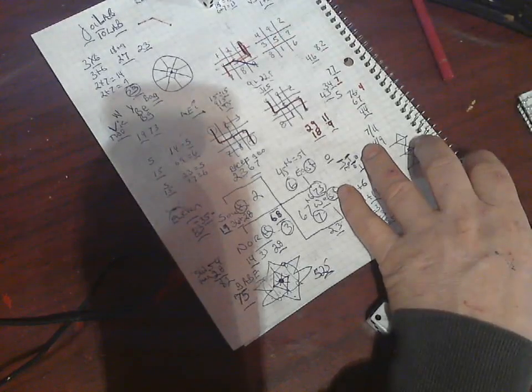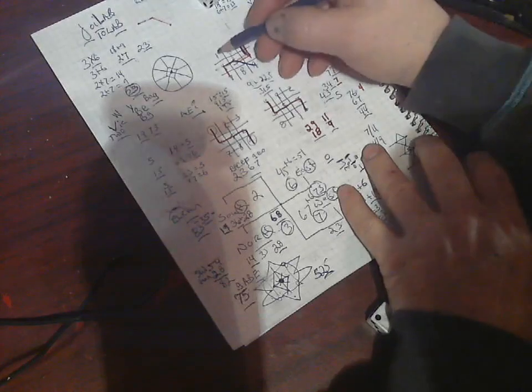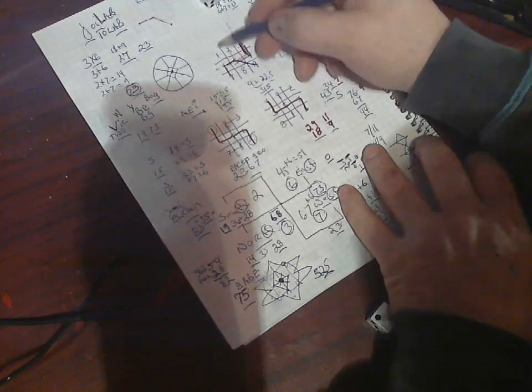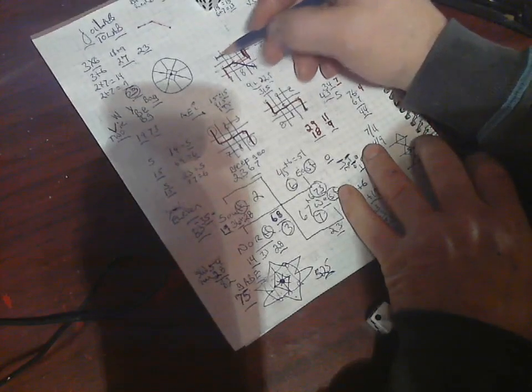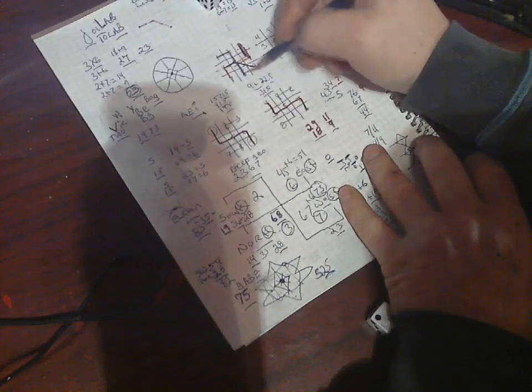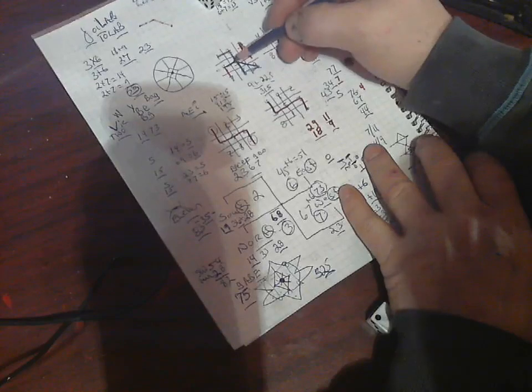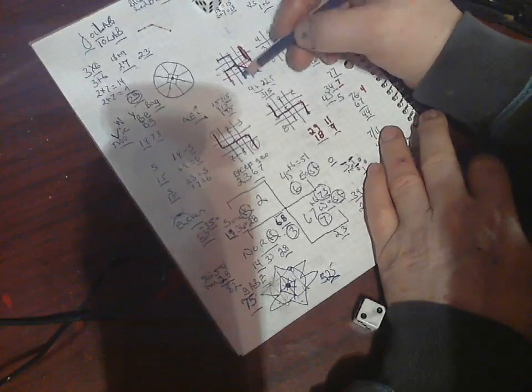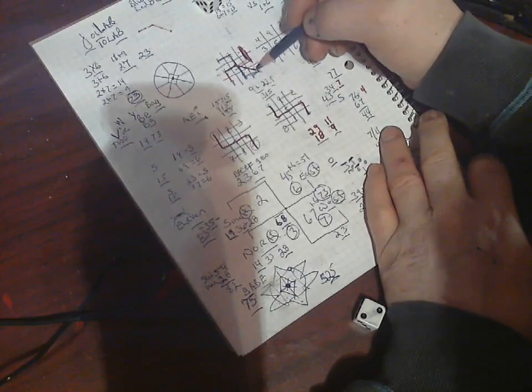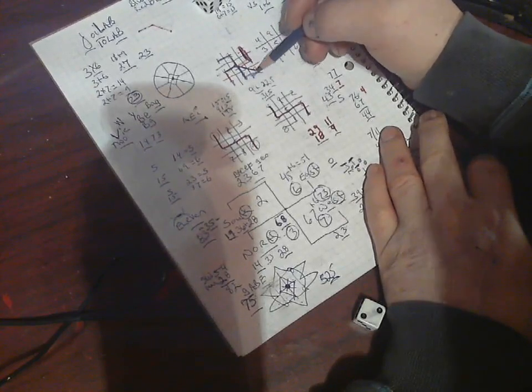We're going to use a black marker for this one. We did this one, this one, this one. Now we're going to take this one over here, this one over here, and this one over here. So 125.89. Now 89 is H and I, 8 and 9. 8 and 9 equals 17, the crown of the queen.